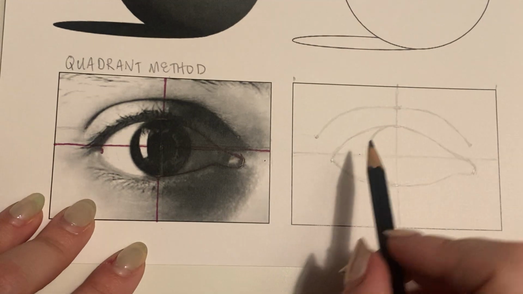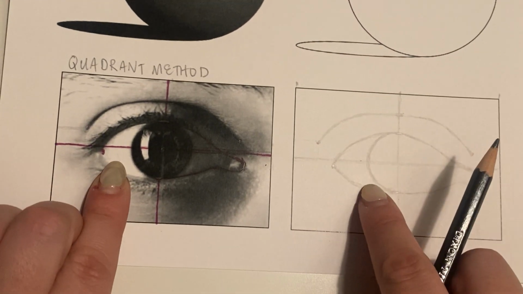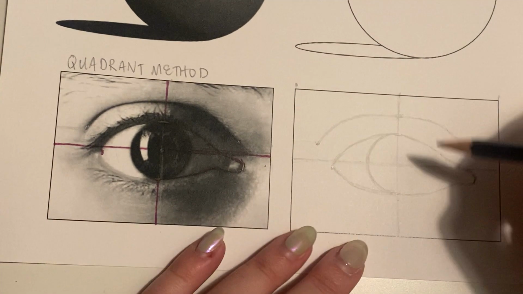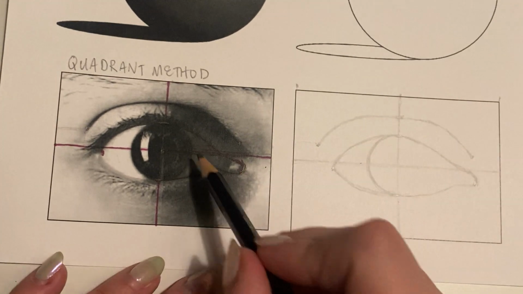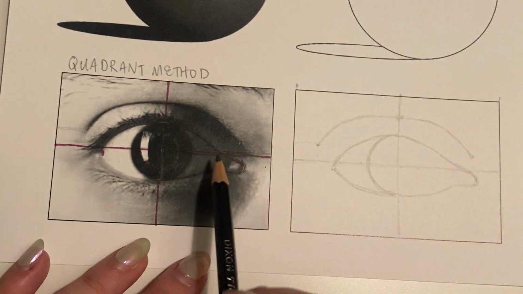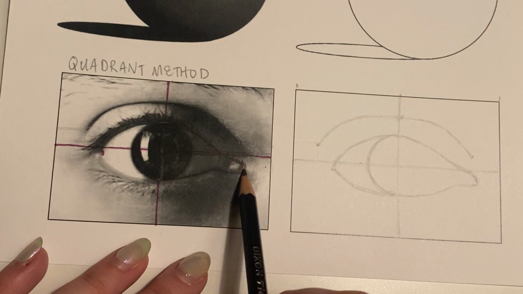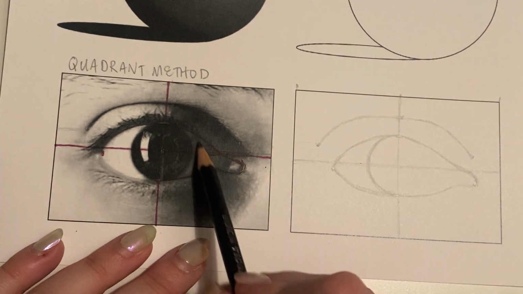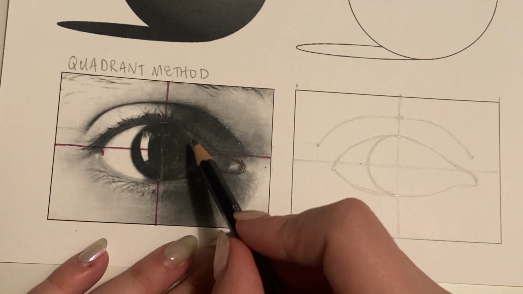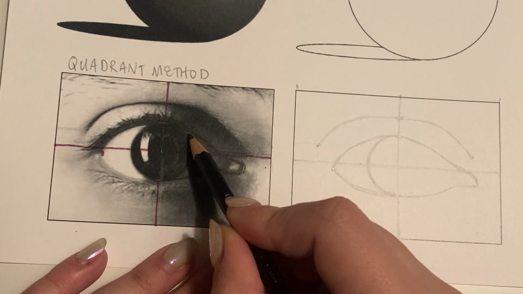Just like that. So you see how this shape and this shape are very similar? That's what we're looking for. Let's go to the other side, same thing. Now this isn't really a crescent moon shape because we've got this weird part at the inner corner of the eye, but we can start to try to duplicate this funky shape that we're seeing here.